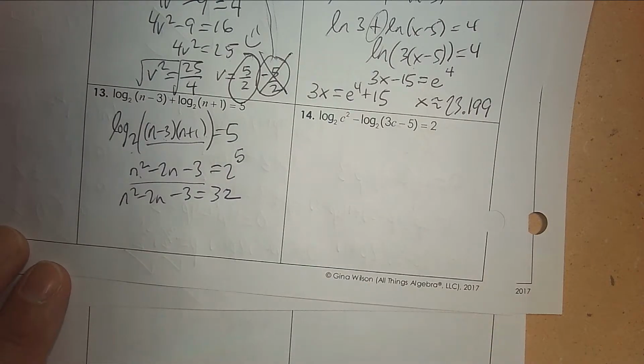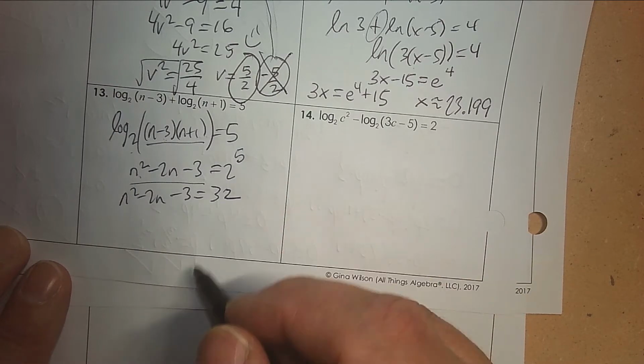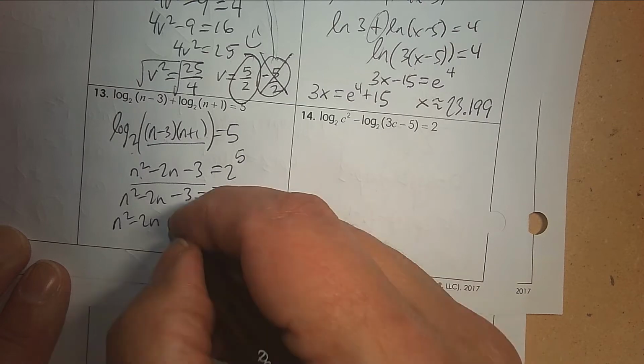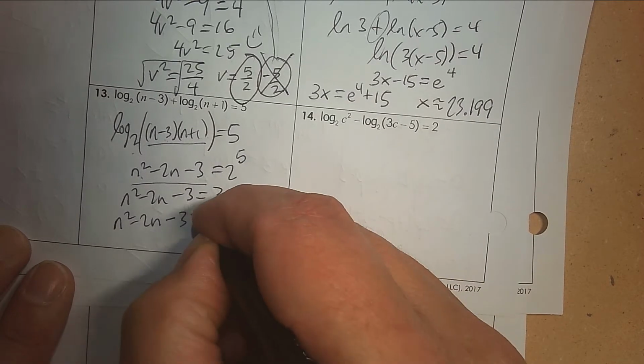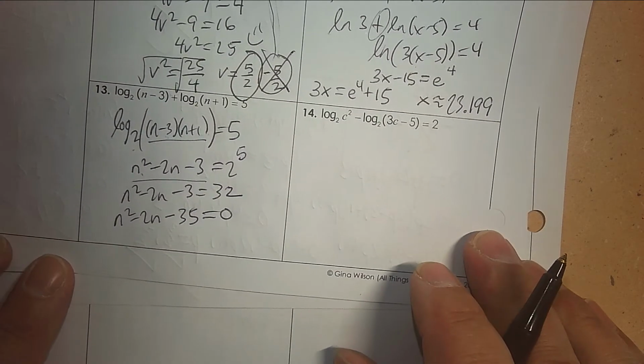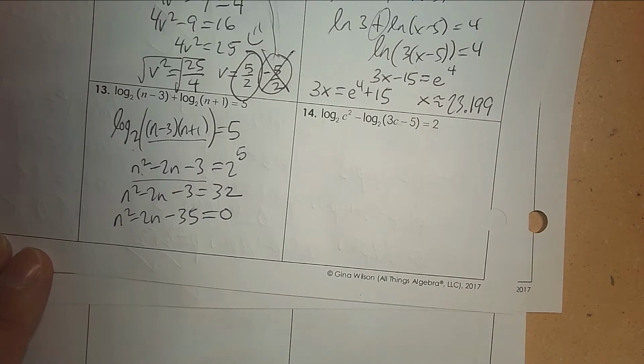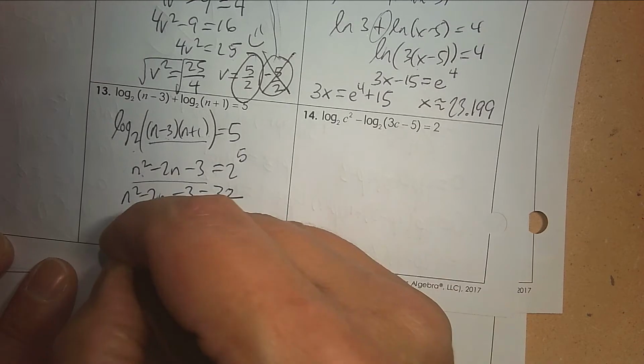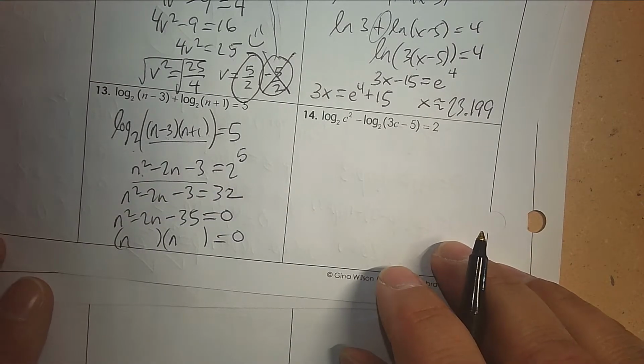Two to the exponent 5 equals 32. To solve this, I need to make it equal to 0. So I'm going to subtract 32. Now I have negative 35 when I subtract. What two numbers multiply to negative 35?